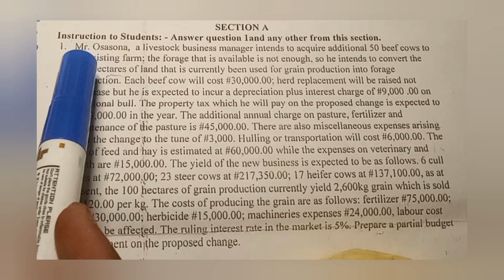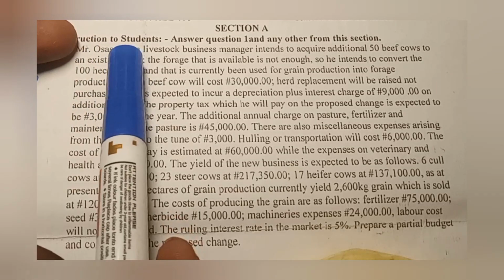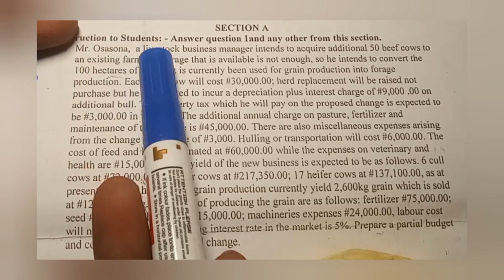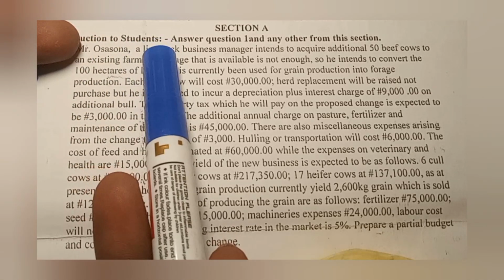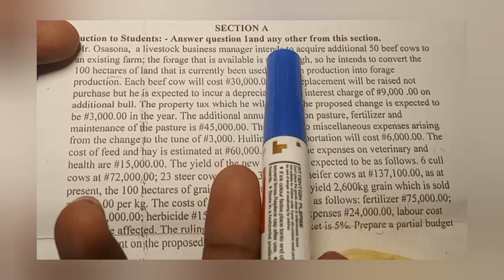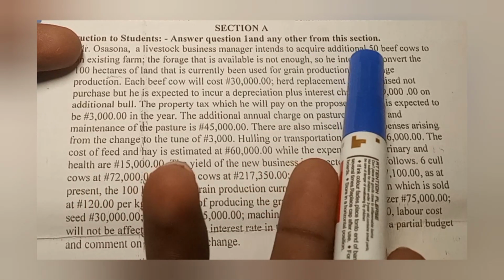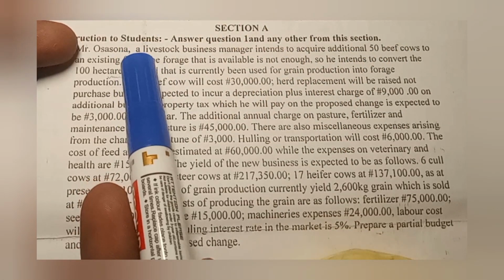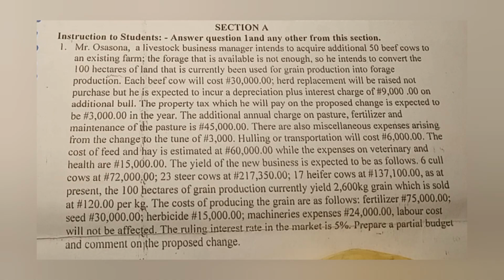In this case, the name of this farmer is Mr. Osasuna. Now, the question says that a livestock business manager intends to acquire an additional 50 beef cows to an existing farm. So the proposed change will become the title of your budgeting. Are you getting it?